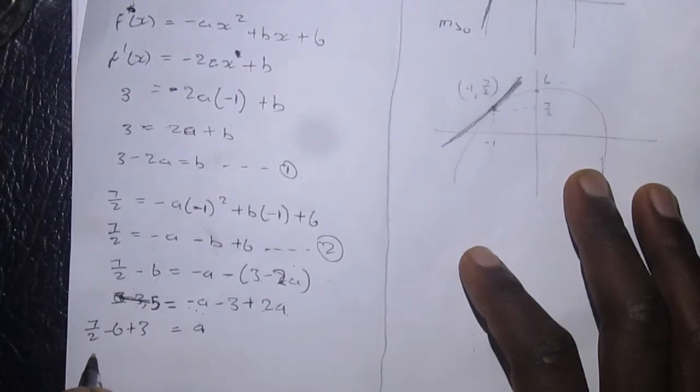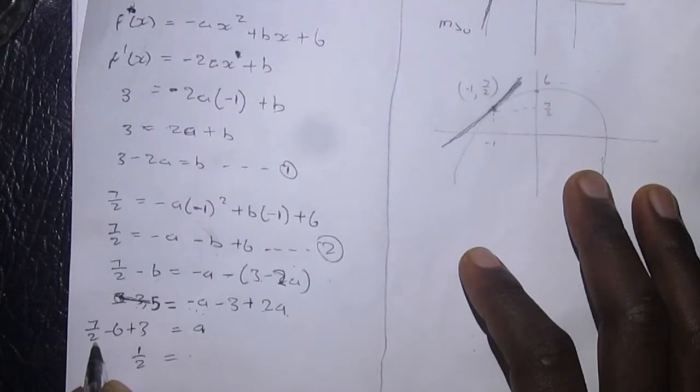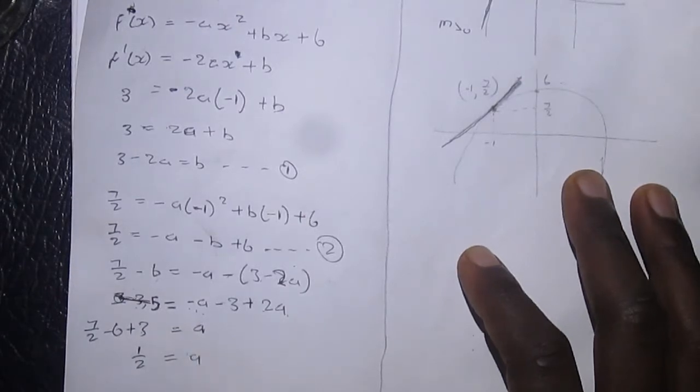Now 7 over 2, like I said, is 3.5. It's 3.5 minus 6 is gonna give me minus 2.5, and minus 2.5 plus 3 is gonna give me a half, so it's gonna be a half is equals to a. Now what do you do next?